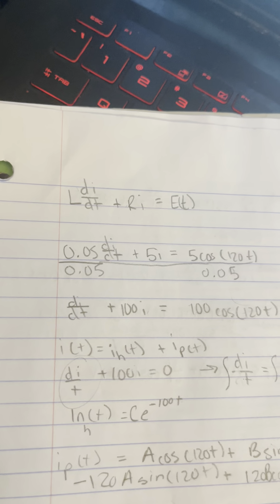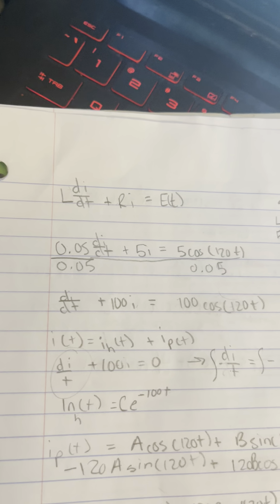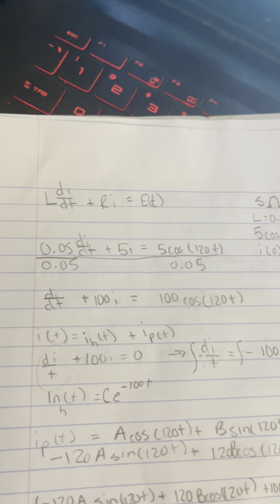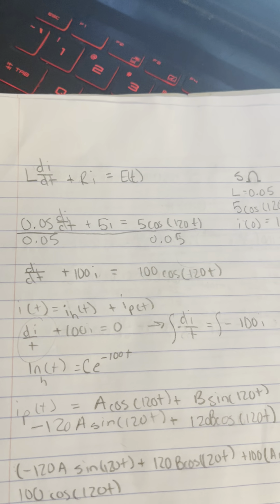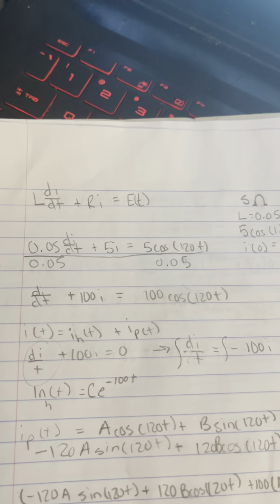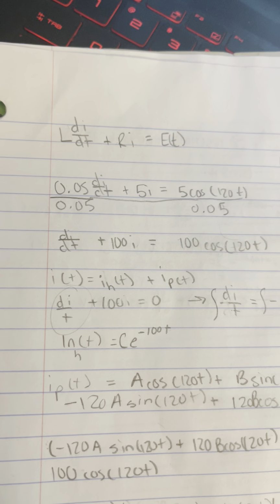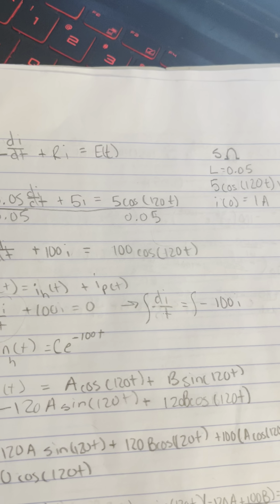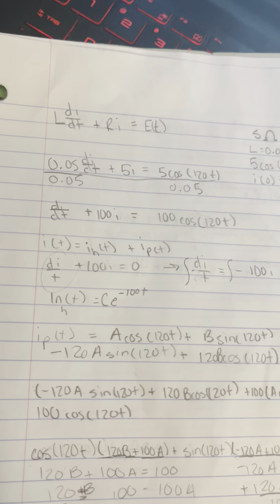Our total current can only be broken down into our homogeneous, our regular current, and then the particular, which is the steady state flow of current. Steady state, this is given by this. H of t is our transient current, and then IP is our steady state current. Two different ones.